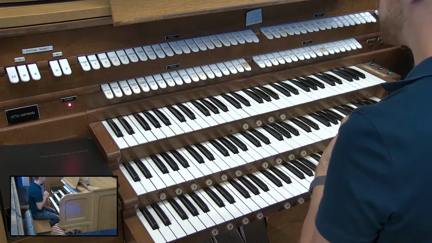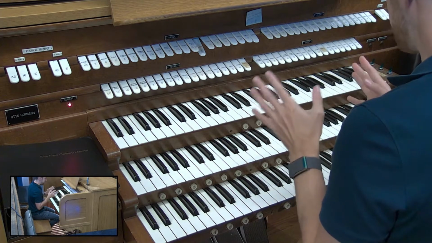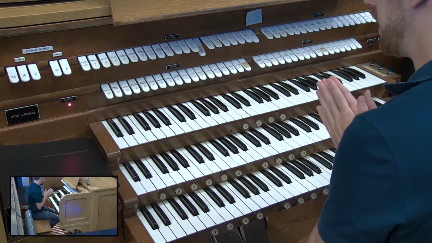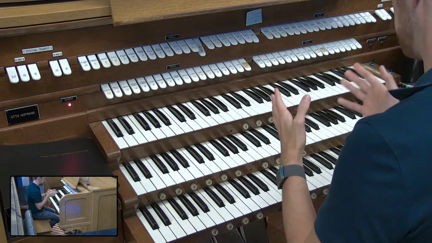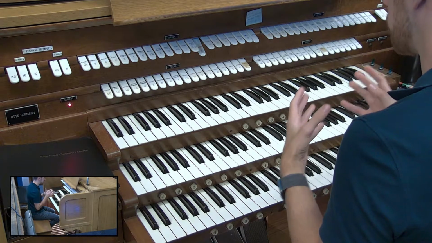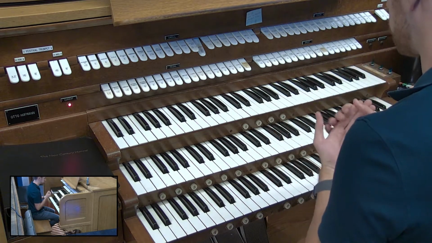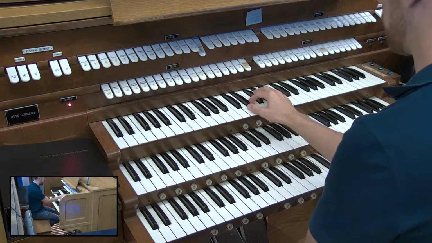The other reed we have on the swell division is the oboe. To me, this doesn't sound too much like an oboe. It sounds more like a bad string pipe that has been brightened up a little bit, but this is what we have. It's very soft, it's a very gentle instrument, a very gentle rank of pipes that we have, and can be quite lovely as a solo instrument.